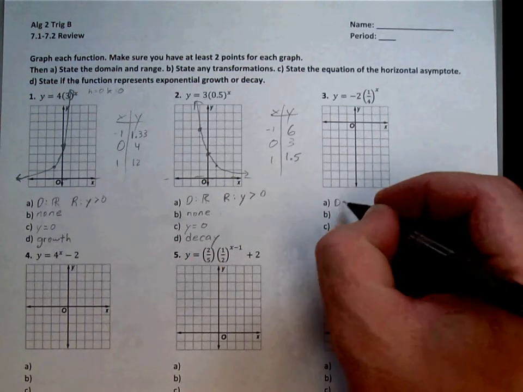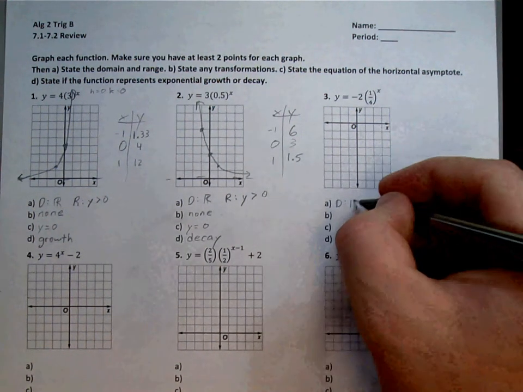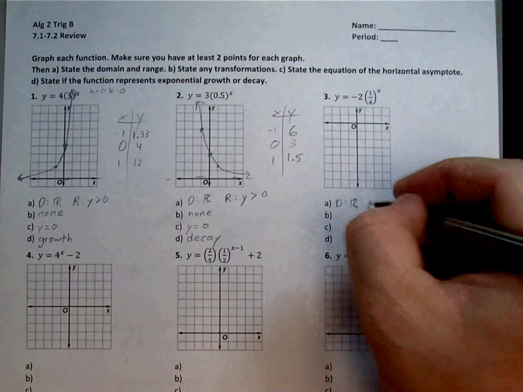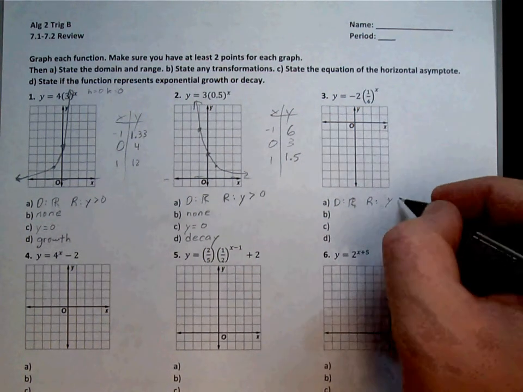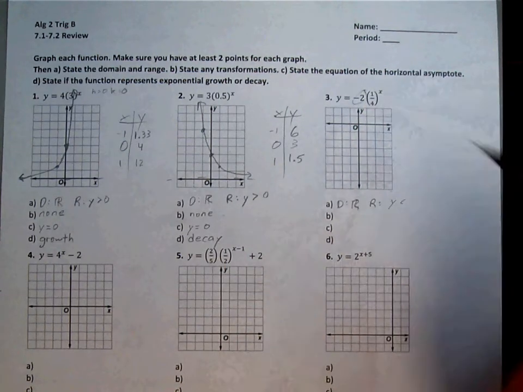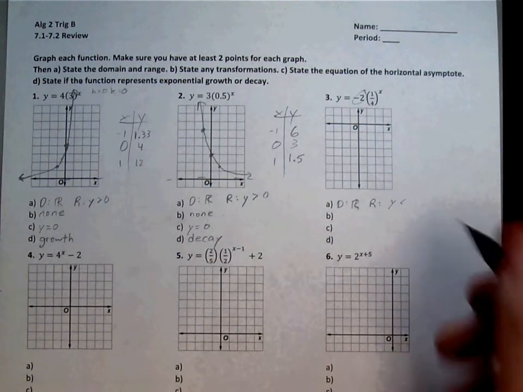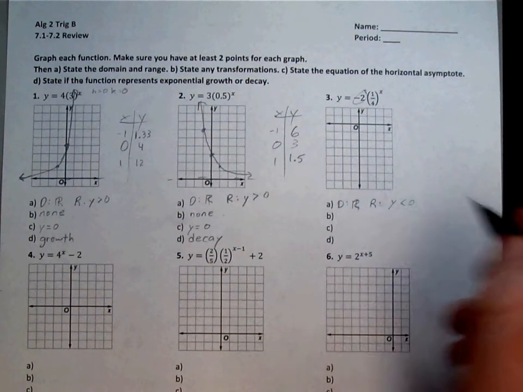Okay, number 3, domain is all reals. The range, since the a is negative, this is going to be a less than. Y is less than. Once again, if you're not sure why I chose that, the a value is a -2. Anytime it's a negative, we go with less than, because it's going to open down instead. Whatever our k is, which once again is 0.